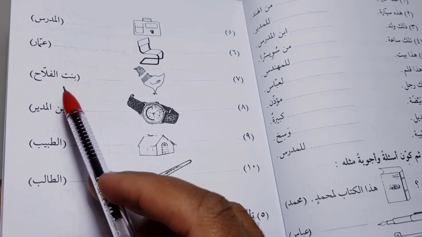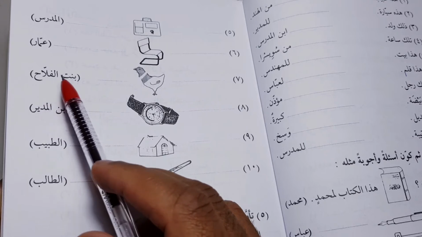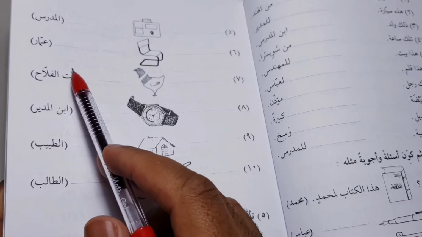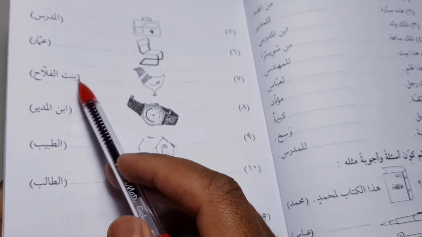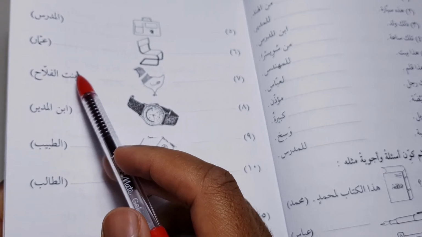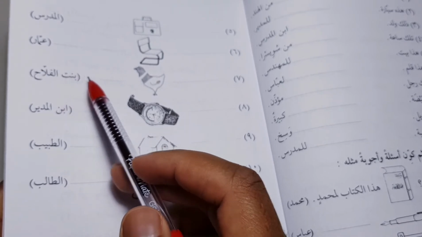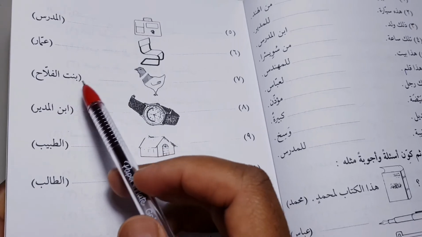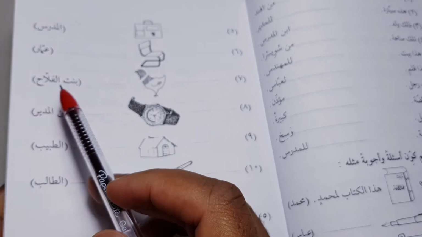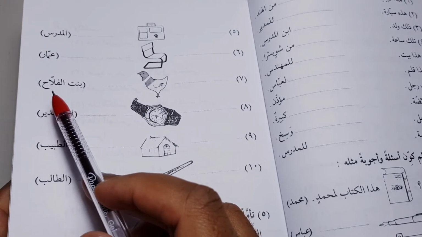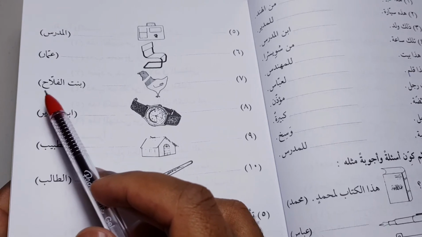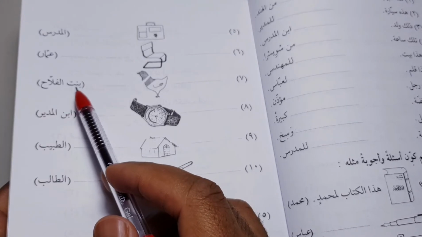Now here we have to remember the rules of mudaf ilayhi. One of the rules is that the mudaf varies in its i'rab. The ending of the mudaf can change. It could be bintu, binta, or binti, depending on what position it plays in the sentence. Fallah is mudaf ilayhi. This will always be majroor. It's always going to end with a kasra. This is an absolute rule for the mudaf ilayhi. As for the mudaf, it changes.